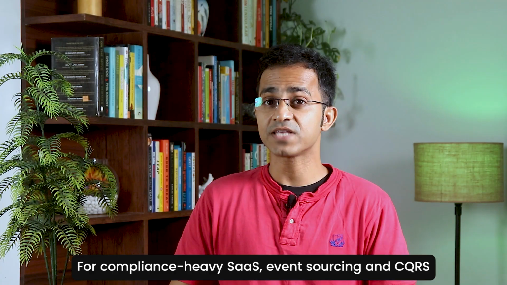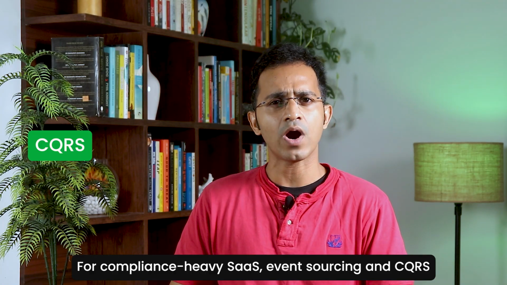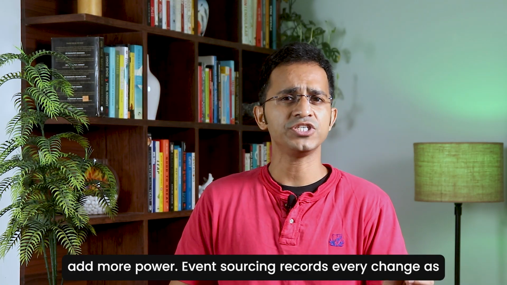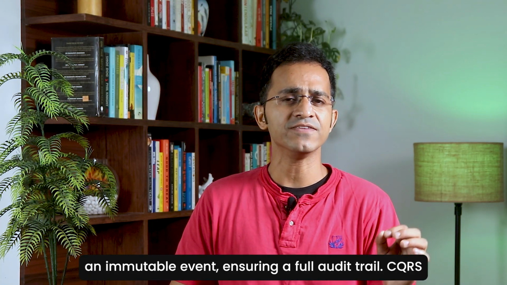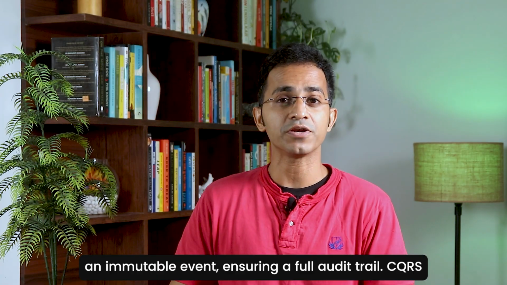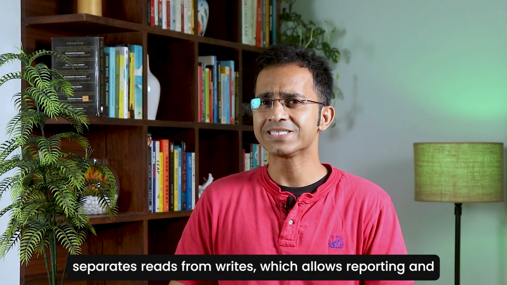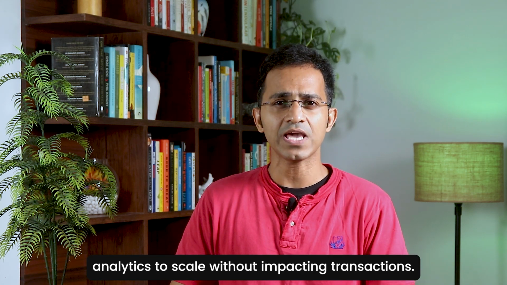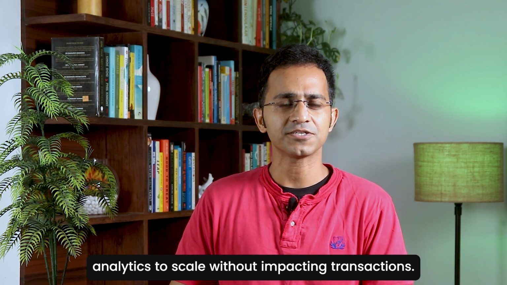In compliance-heavy SaaS, event sourcing and CQRS add more power. Event sourcing records every change as an immutable event, ensuring a full audit trail. CQRS separates reads from writes, which allows reporting and analytics to scale without impacting transactions.